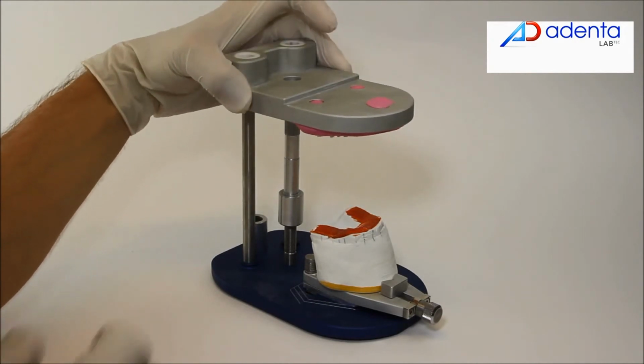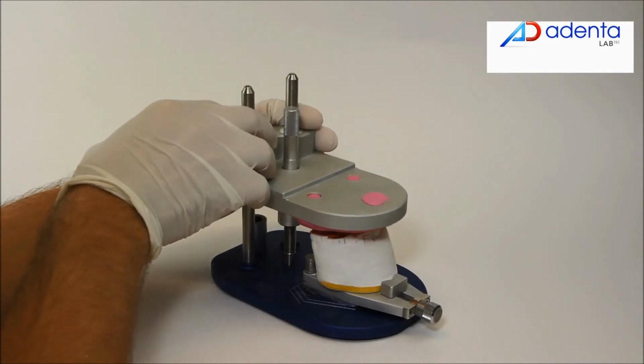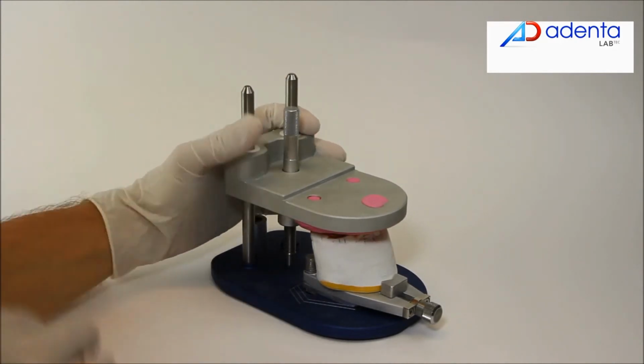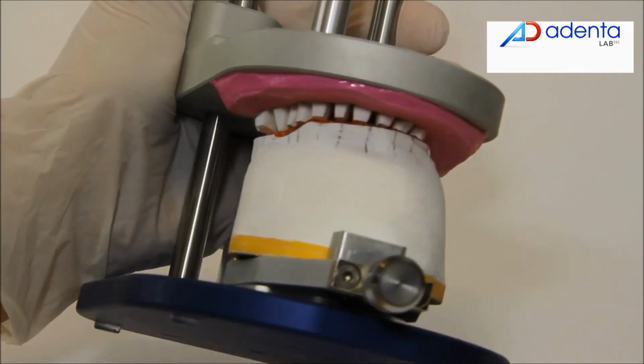When all the teeth are positioned, place the setup transfer plate onto the base guiding axis and at the same height as at the beginning of the process.